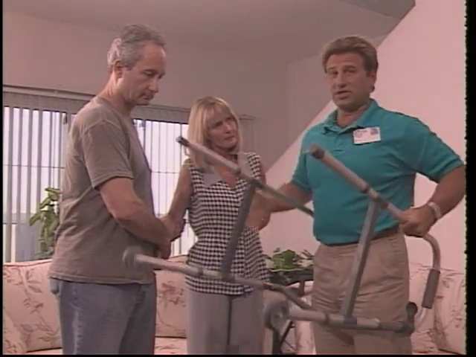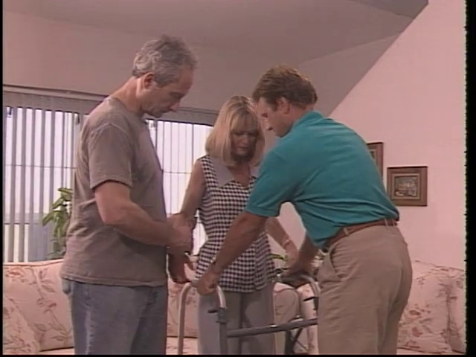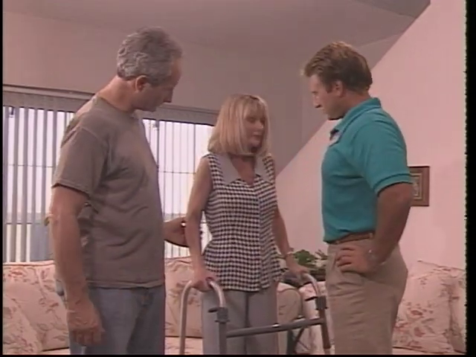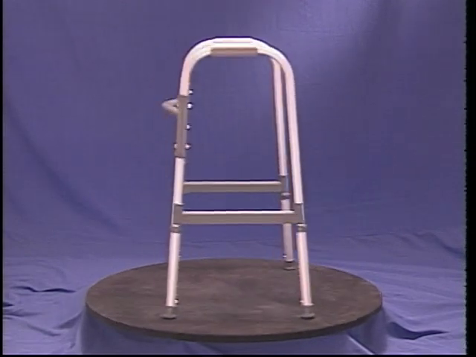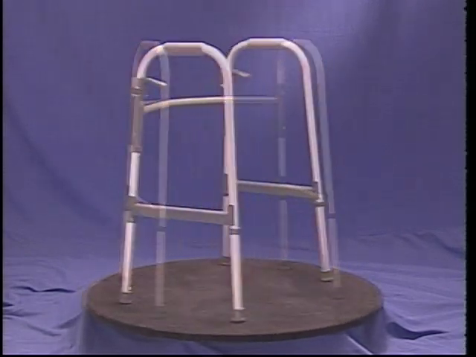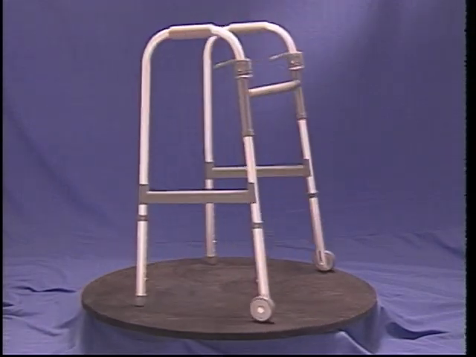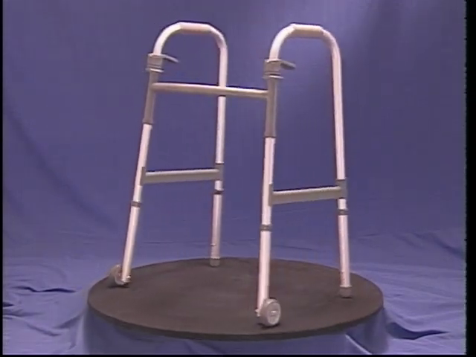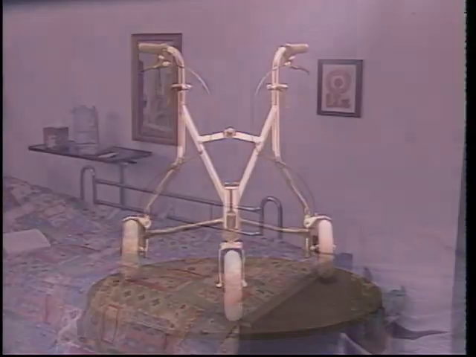Of course, the patient has to have good balance and coordination to make use of the walk aid. Okay, how's that? Great. Walk aids come in several variations: the standard pickup or rigid walk aid, the folding pickup walk aid, and either can be fitted with wheels to make the rolling walk aid. In addition, there are 3- and 4-wheeled walkers called rollators.